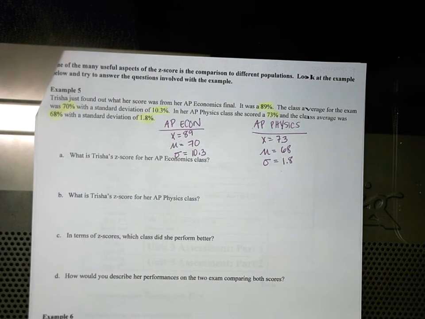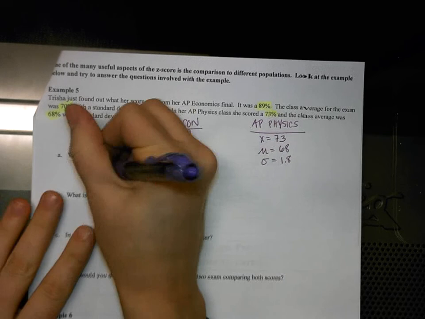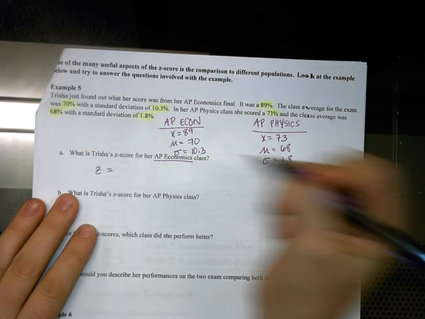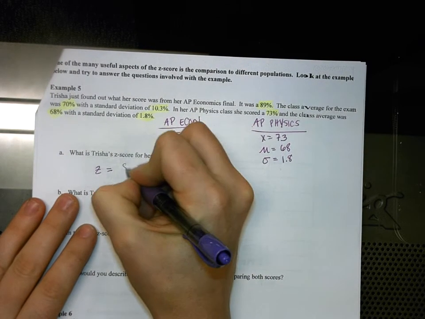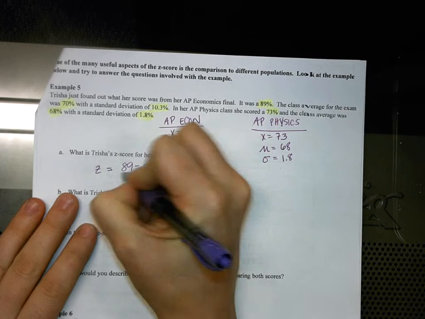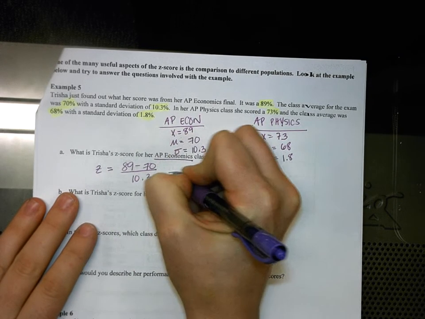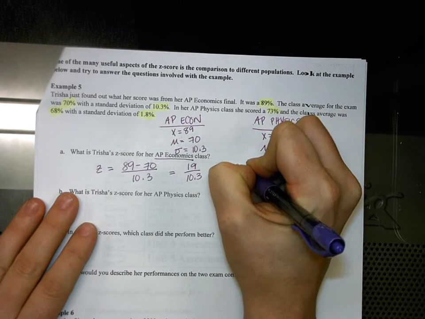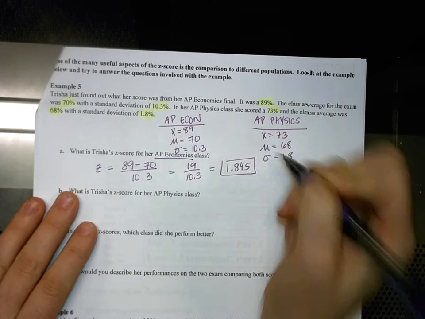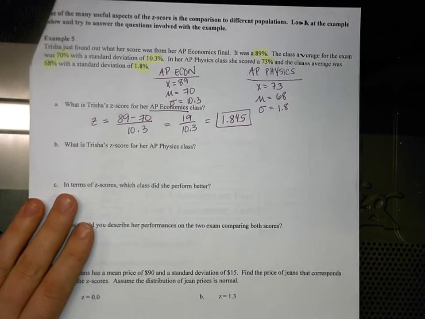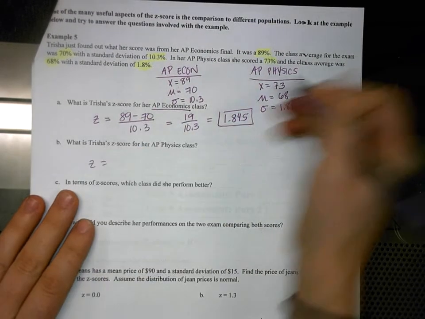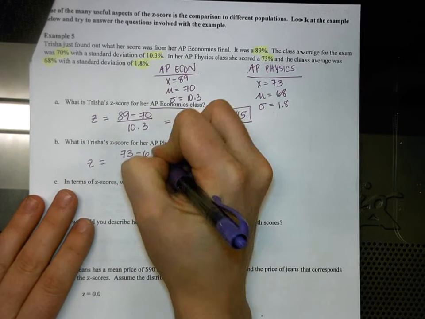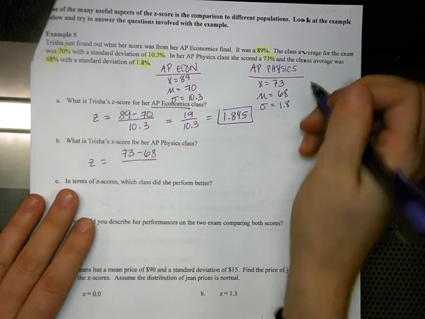Okay, her z-score. We're going to do her score for Econ, which is 89, minus the class average for Econ, which is 70, over the standard deviation. 89 minus 70 is 19, divided by 10.3 is 1.845. For Physics, her score is 73 minus the average over the standard deviation.